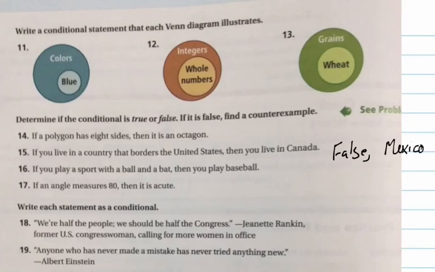16. If you play a sport with a ball and a bat, then you play baseball. Why? Softball. Or maybe cricket. I don't know. I don't think they call it a ball and a bat. I would call them kind of funny words. They have funny words for their equipment, I'm trying to think what they are. But I don't think it's ball and bat.